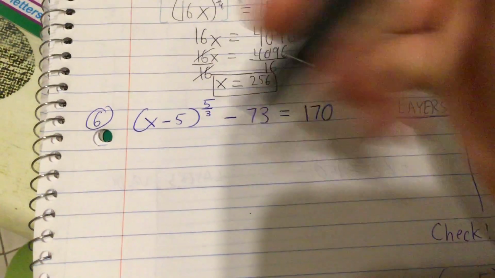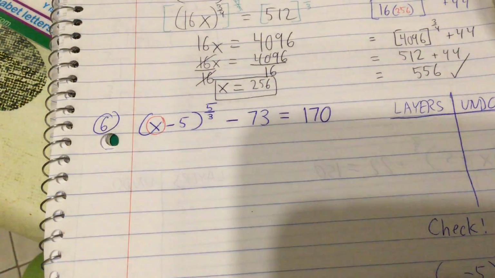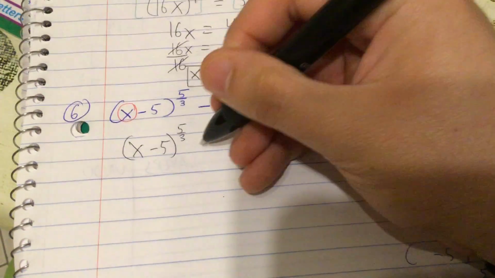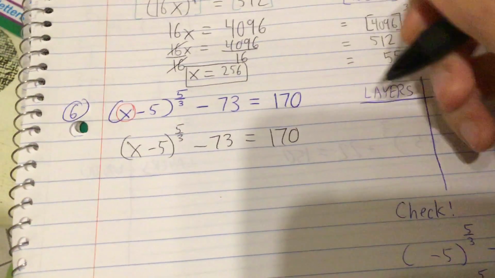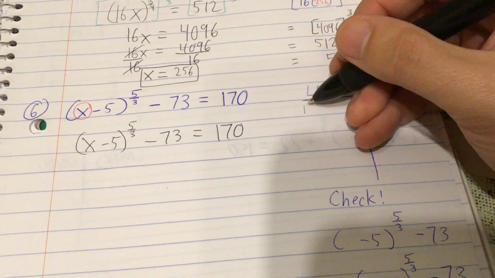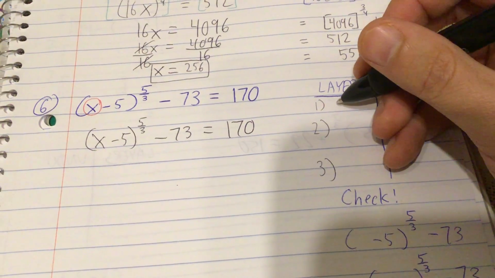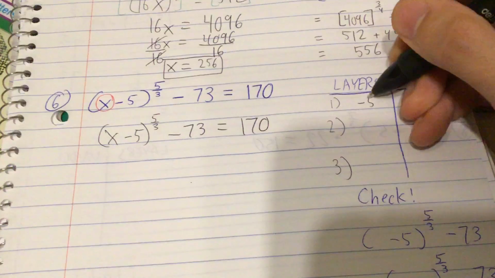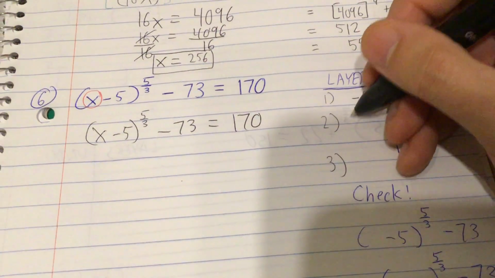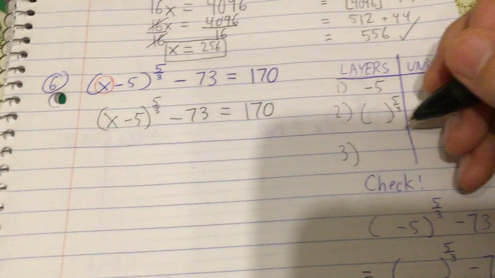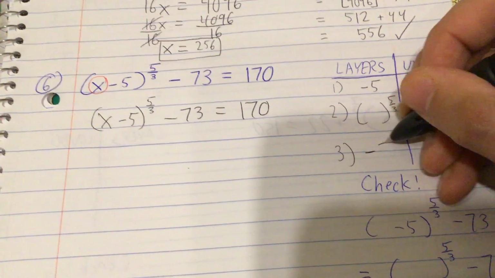Okay. Number 6, layers, layers, layers. I'm going to circle my x. Okay. So first things first, what is the first thing bothering my x? Well, x is being subtracted by 5. Then x minus 5 is taken to the 5/3 power. And then x minus 5 quantity to the 5/3 power is being subtracted by 73. And now I'm going to undo all three of these layers.